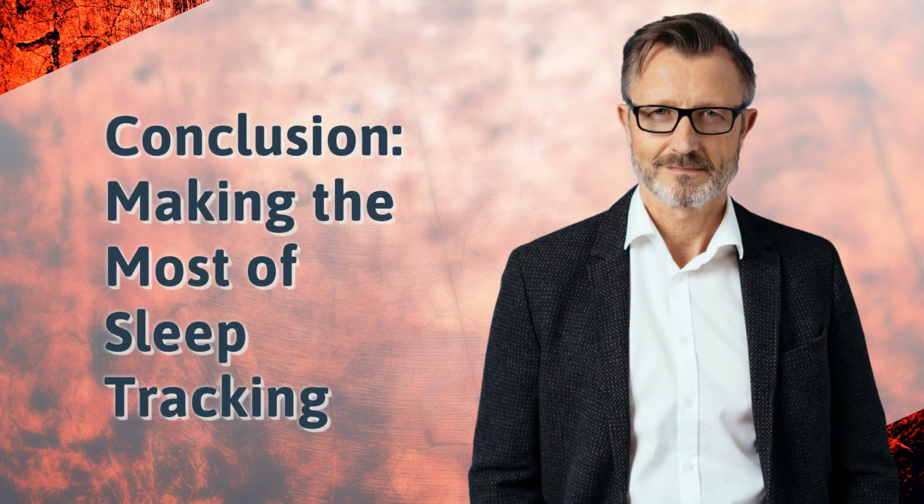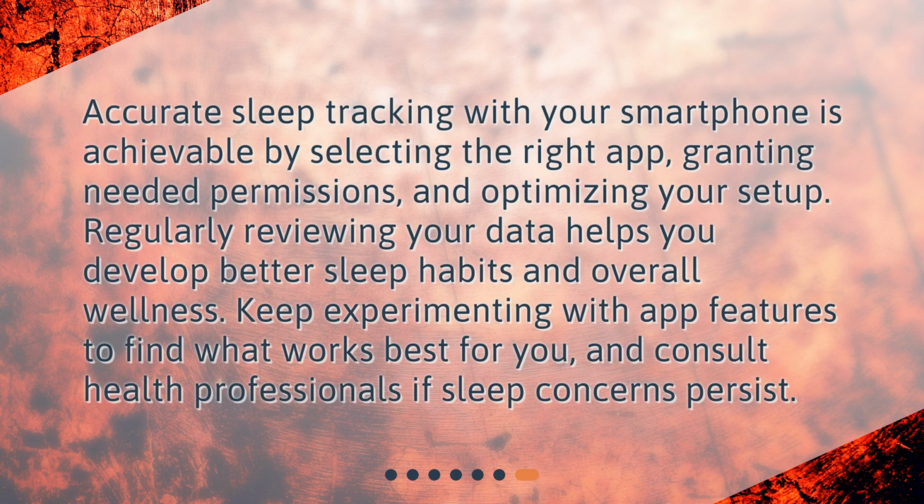Conclusion: making the most of sleep tracking. Accurate sleep tracking with your smartphone is achievable by selecting the right app, granting needed permissions, and optimizing your setup. Regularly reviewing your data helps you develop better sleep habits and overall wellness. Keep experimenting with app features to find what works best for you, and consult health professionals if sleep concerns persist.